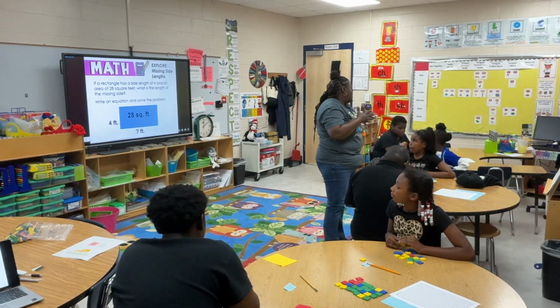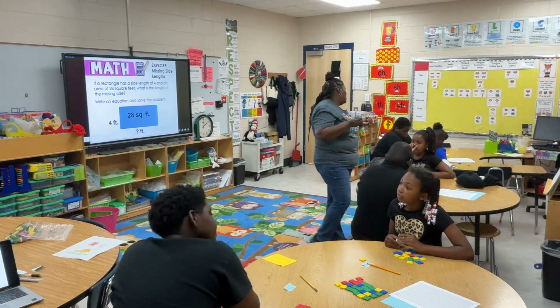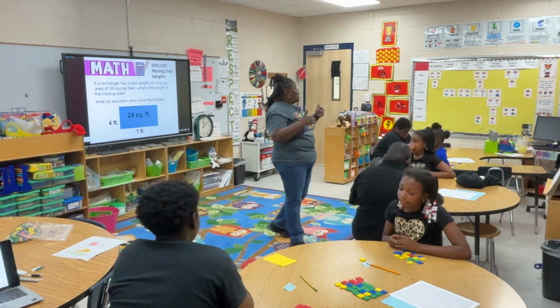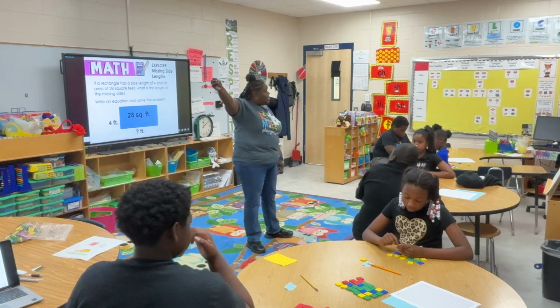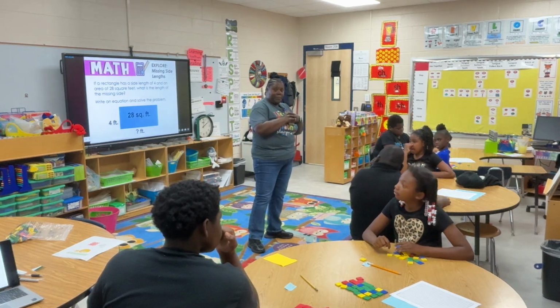If you don't know your multiplication, what am I going to do? I'm going to count out my numbers and see if I got 28 tiles. And I'm going to make them into rows and columns until I use all of them up. Can't be one sitting over here by itself. They have to go together. Okay? How we doing? Good.